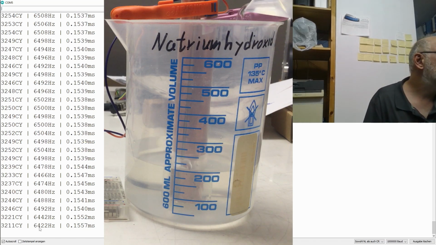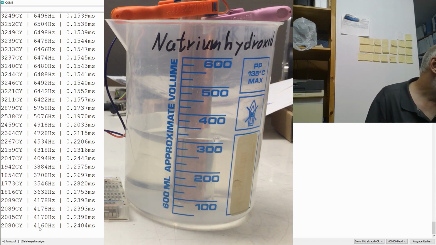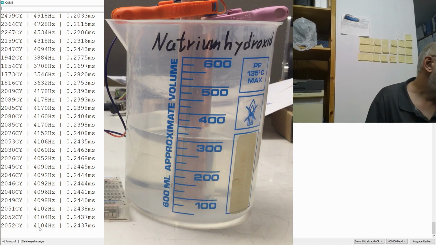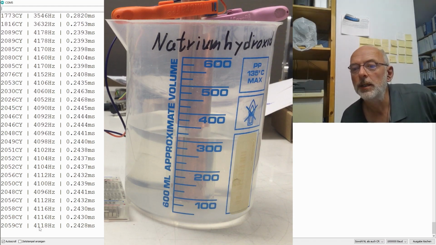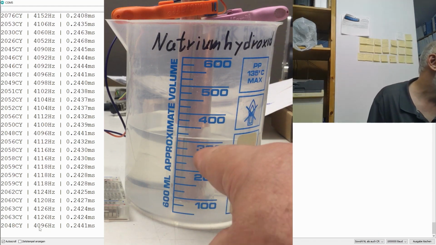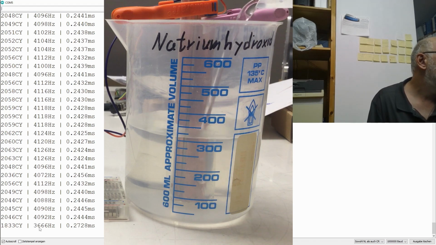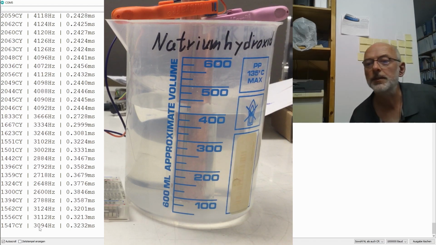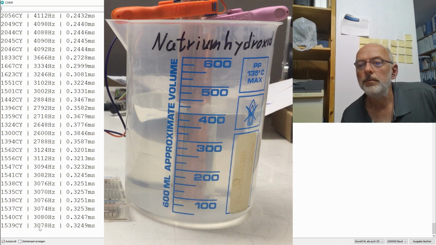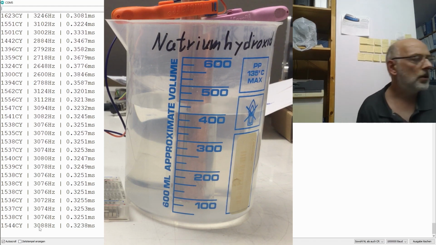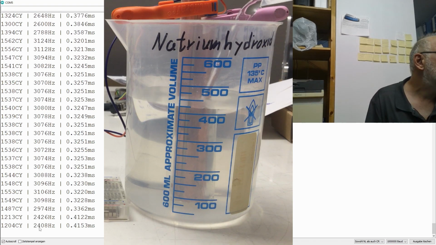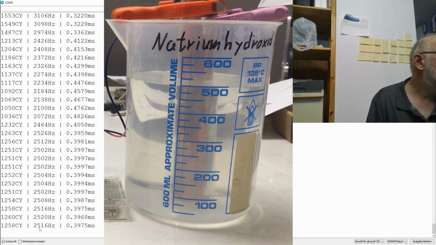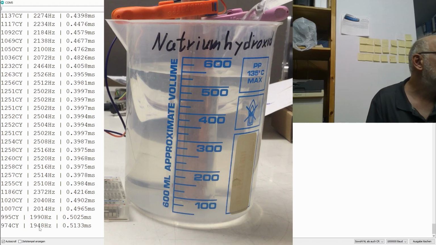And 300 milliliters. That was a little bit much. Please note that that was a little bit too much. Let's say 4.1 kilohertz. We keep in mind that I put too much in here. And 400 milliliters. Rounding up, 3.1 kilohertz, and 500 milliliters. 2.5 kilohertz.